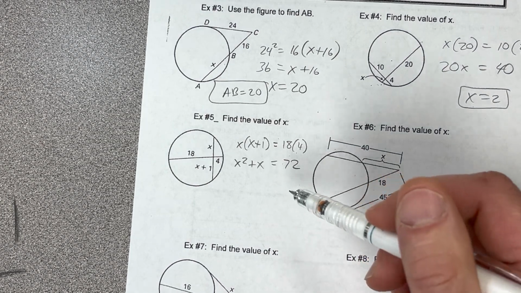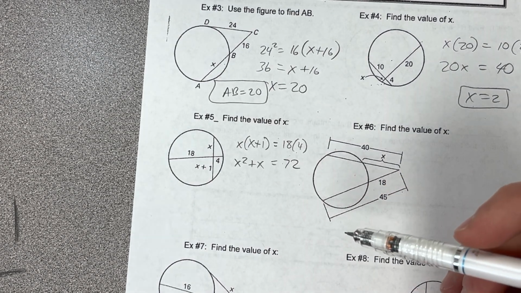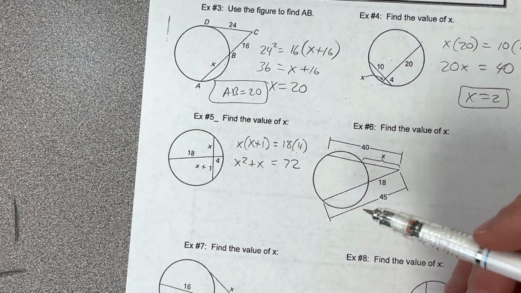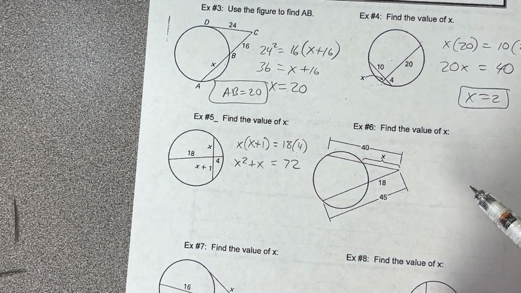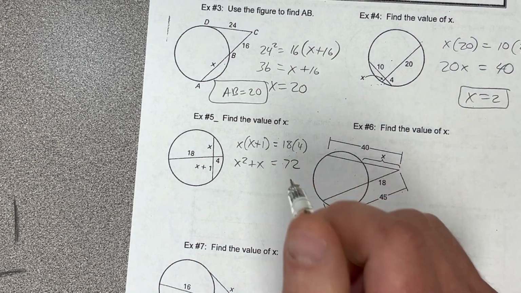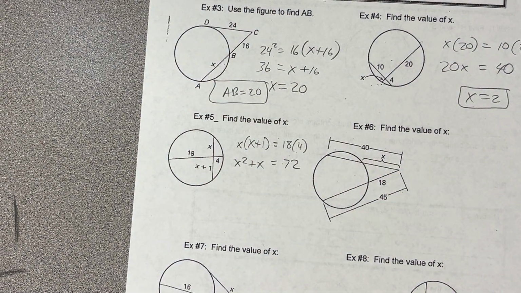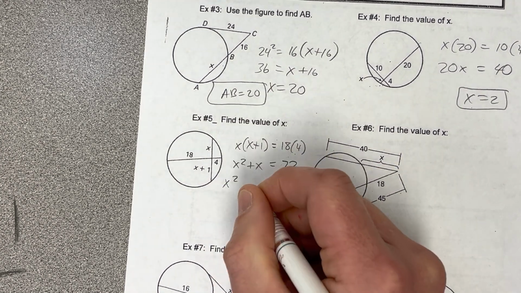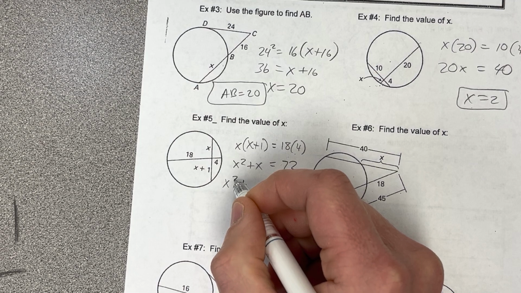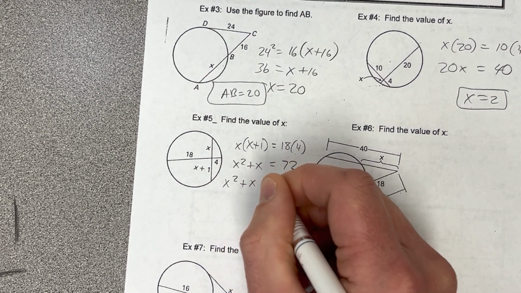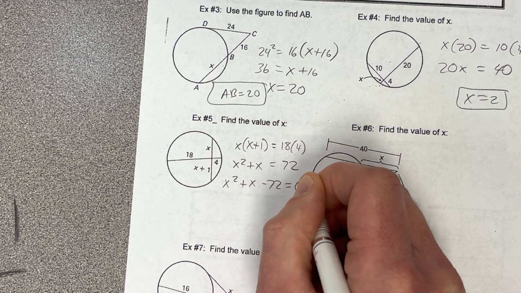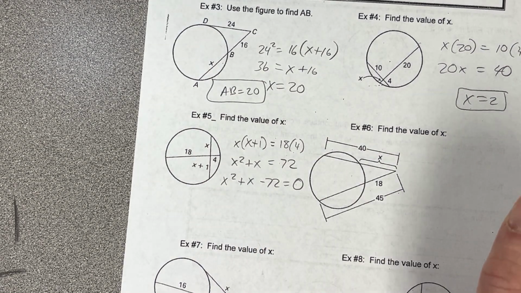But because there's an x there, I'm either going to have to solve it by factoring or the quadratic formula or graphing, I suppose. But to do all of those, we're going to have to get it in standard form first. Standard form is in order of x squared, then x, then the constant equal to 0. So we'll have to subtract that 72 over.